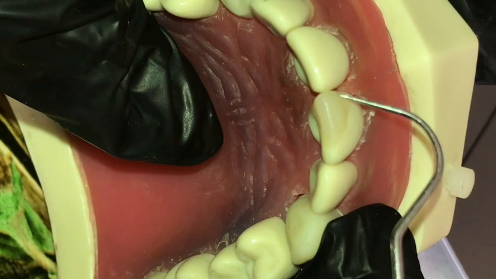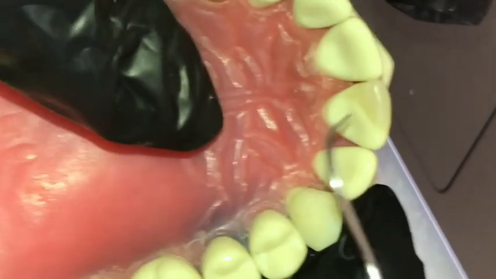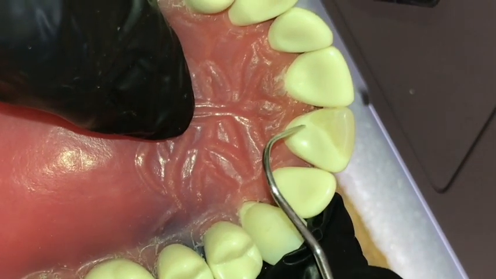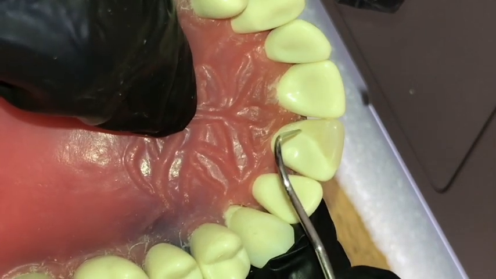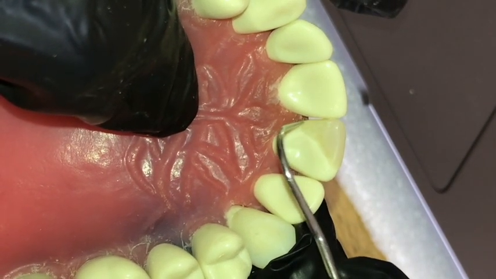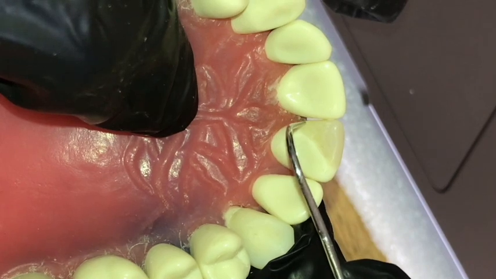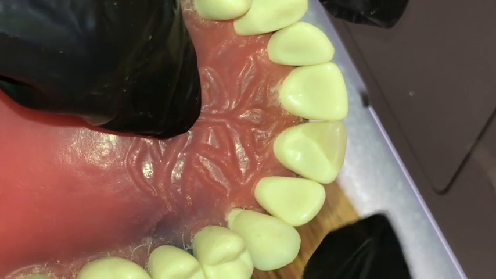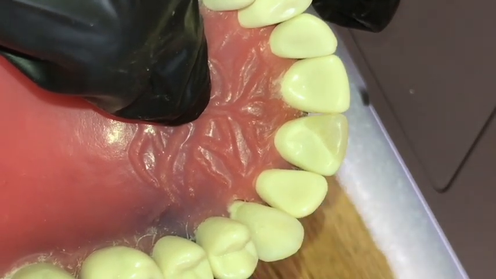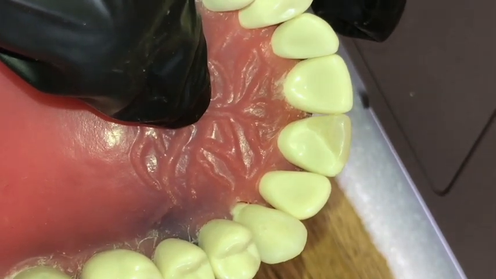Of course, you can check with the probe whether there are any excess or deficiencies by running the probe across the cavosurface margin. So any overhangs up here you can also catch with the probe, or sometimes when you floss it, the floss gets shredded there. And obviously there shouldn't be any bubbles, clefts, and whatsoever. Thank you.